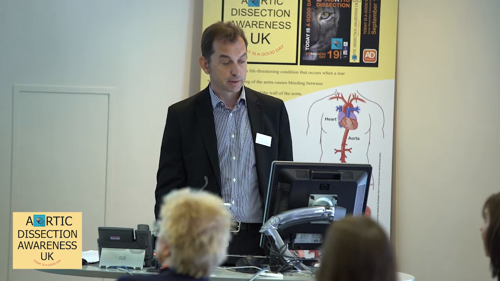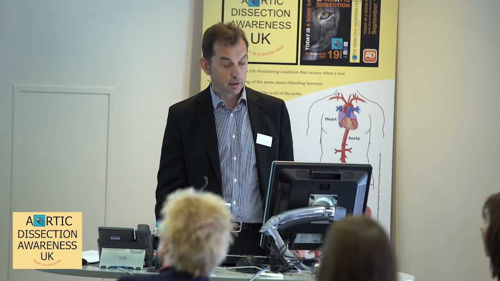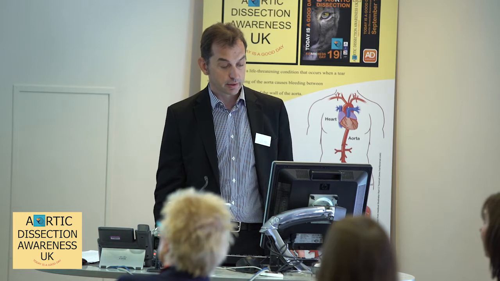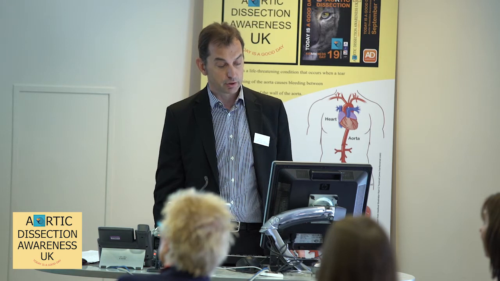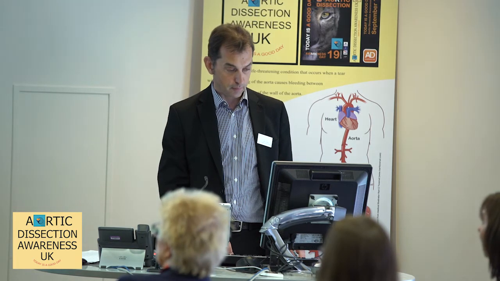Three blood vessels come off, go to the head and the arms, and then it comes around the back of the heart, through the chest, down into the tummy, and there are 4 important branches in the tummy. Two go off to the liver, spleen and bowel and things like that, and then 2 go to the kidneys, and then it goes down to the legs. So that's the ABC of the aorta.